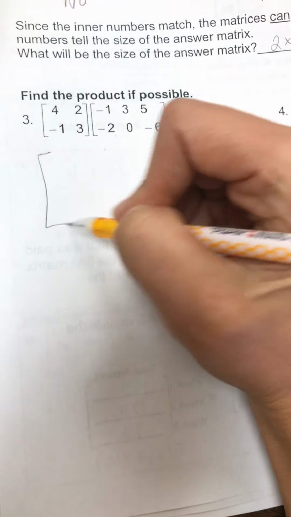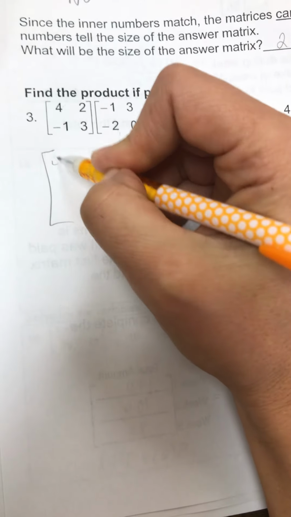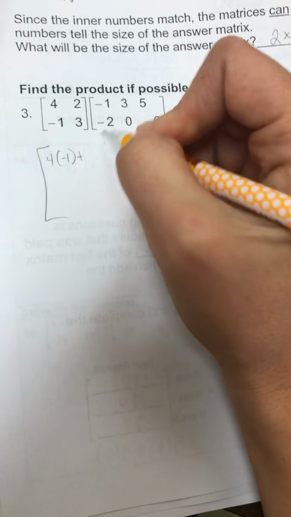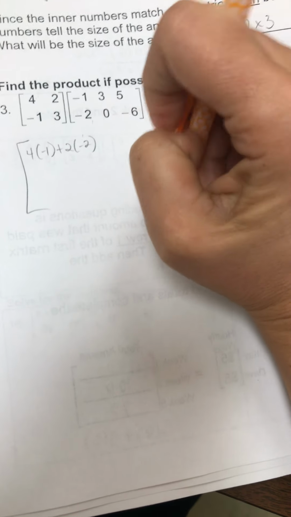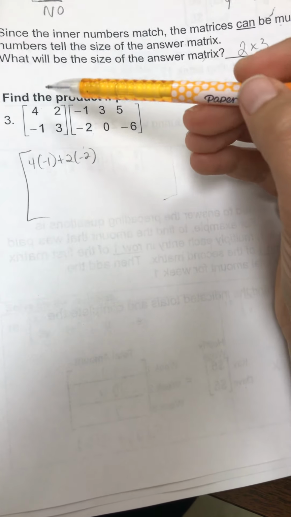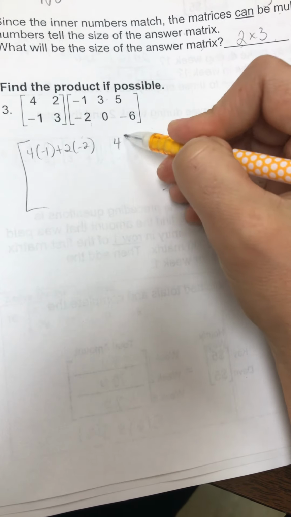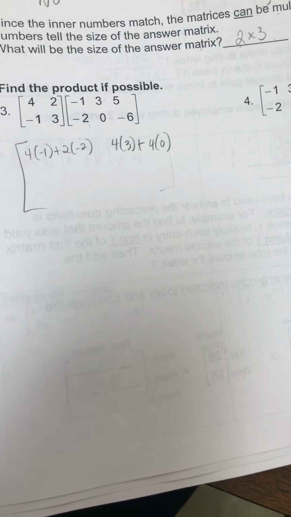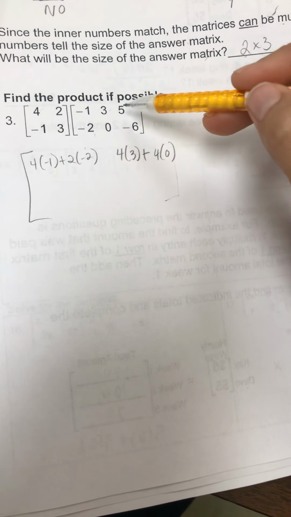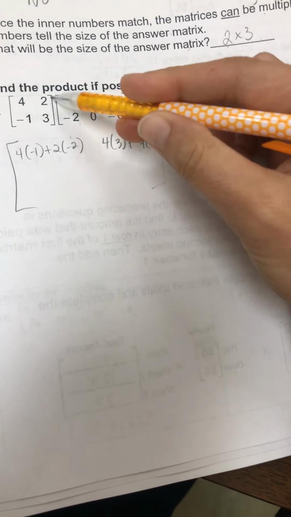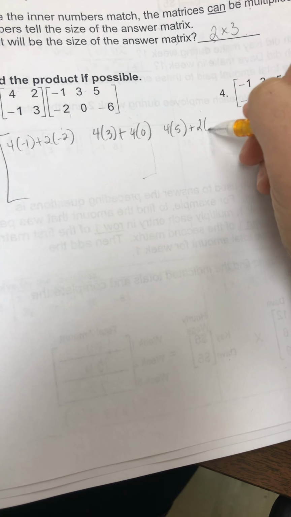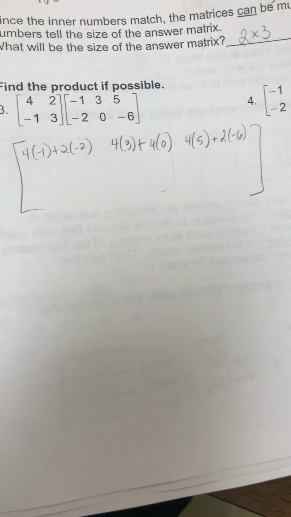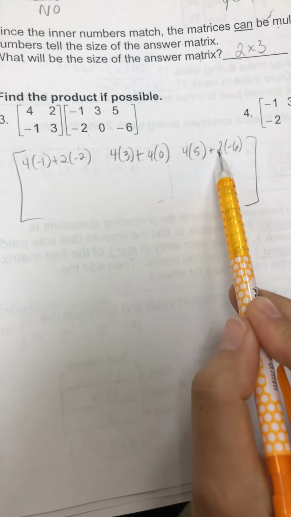Okay, so let's rewrite this. And you're going to have 4 times -1 plus 2 times -2. I'm going to need more room. Let me just erase this. Okay, so now let's do the next one. We're going to have 4 times 3 plus 4 times 0. Now your third spot is going to be 4 times 5 plus 2 times -6. Okay, so that's 1 number, 2 number, 3 number.